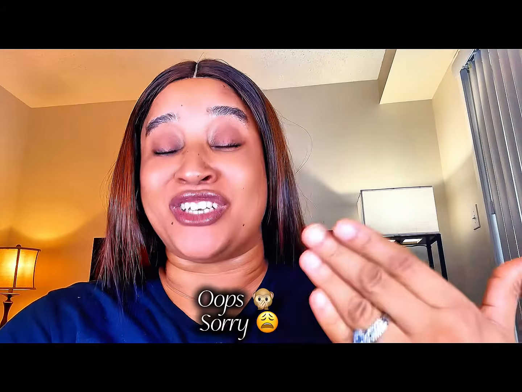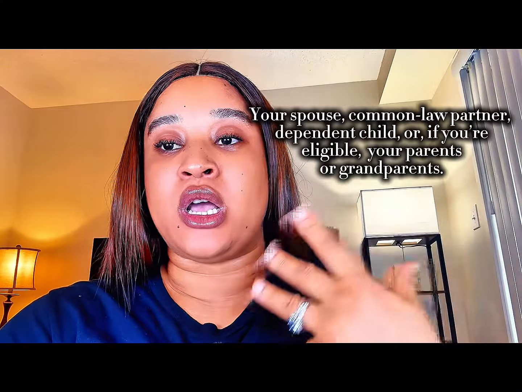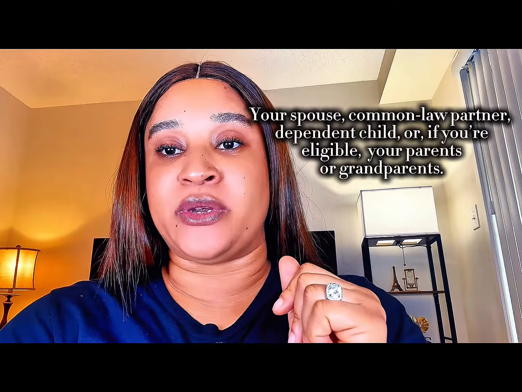You also need to show that you can financially support the person you are sponsoring and ensure that they don't need social assistance from the government. That is very important. Now, for the person that you're sponsoring, they must be your spouse, common law partner, dependent child, or if you're eligible, your parents or grandparents.